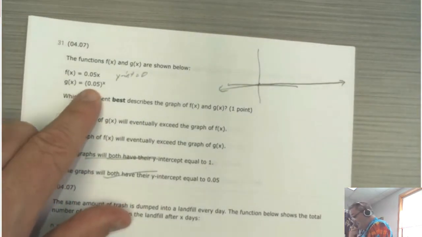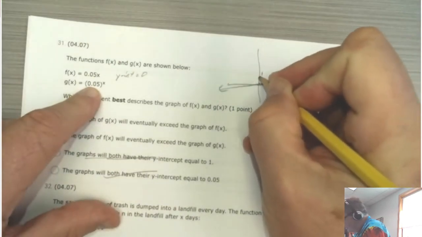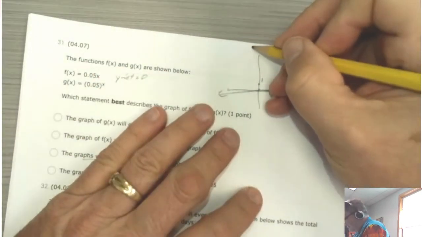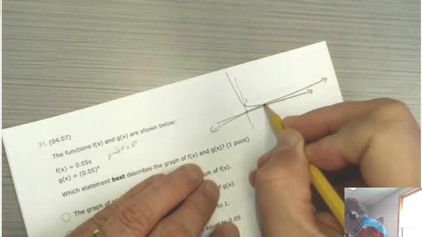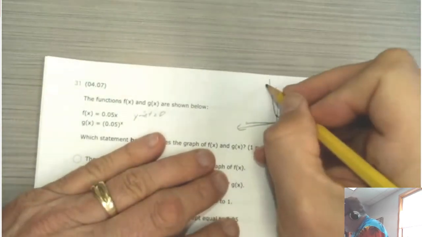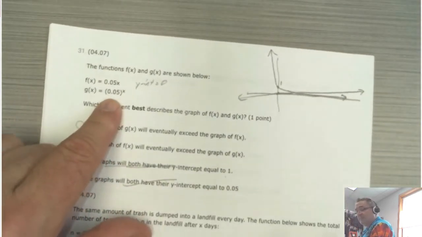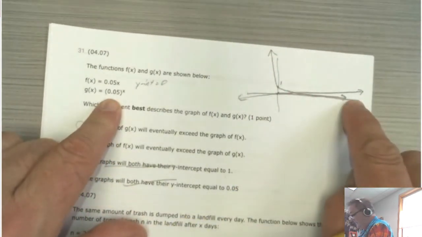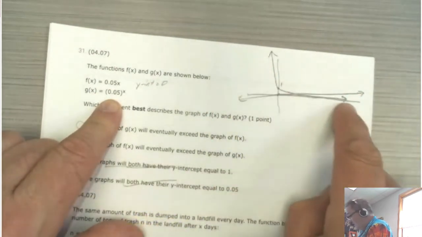This is less than 1, so it's decay. It's coming down. It's going to have a y-intercept of 1. But an exponential graph is going to look like this. It's going to come down, and remember, it's got that asymptote. It's never going to touch the x-axis. It's just going to get really, really close the longer it goes. So it looks like that. Since that's below 1, it's coming down like that. If it was greater than 1, it would go up. But this is decay. It's going down.